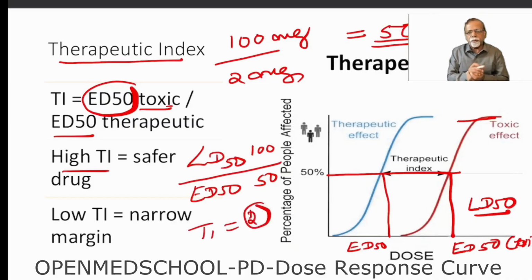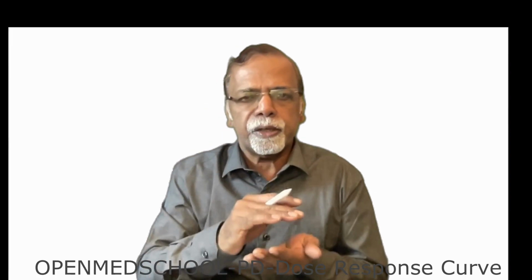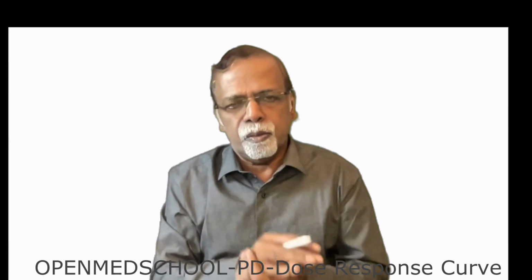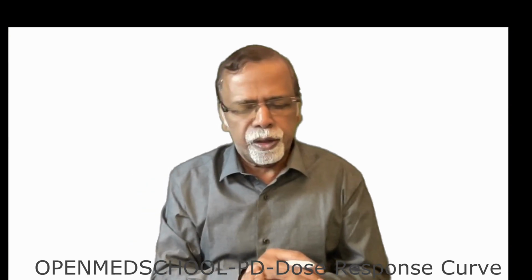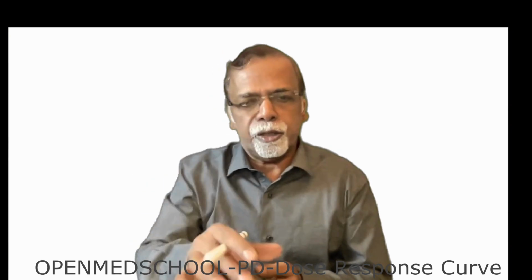That is a narrow therapeutic index. A drug with a narrow therapeutic index needs more monitoring. So the therapeutic margin is low. So this point is clear: a drug with a narrow therapeutic index needs more monitoring, and it has a narrow safety margin also.